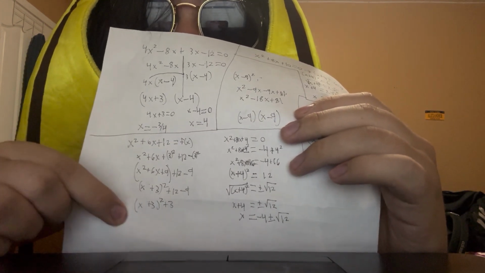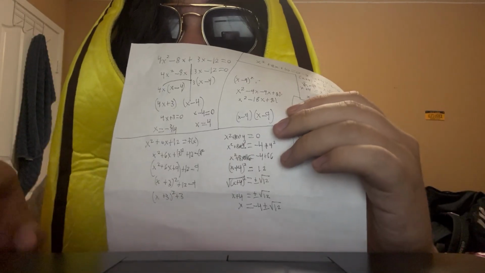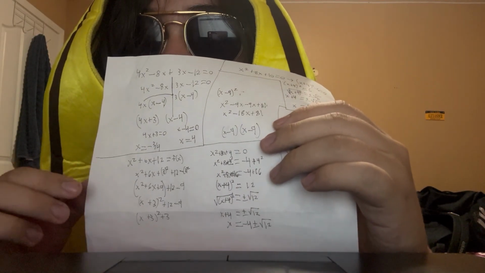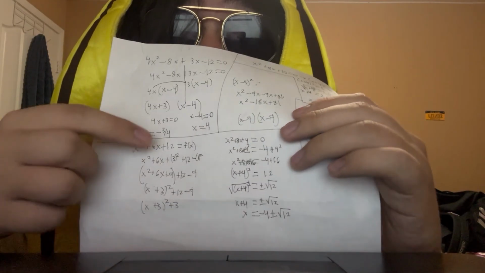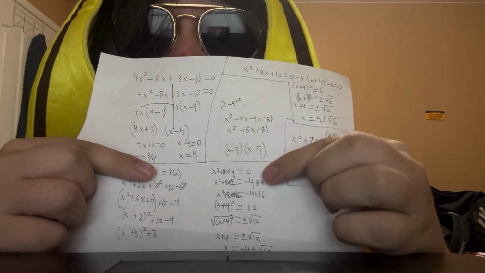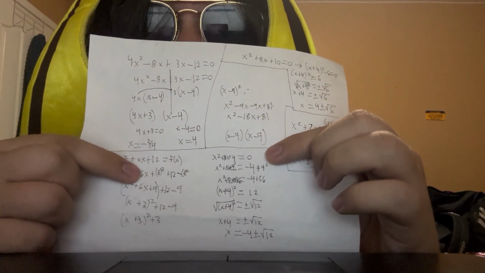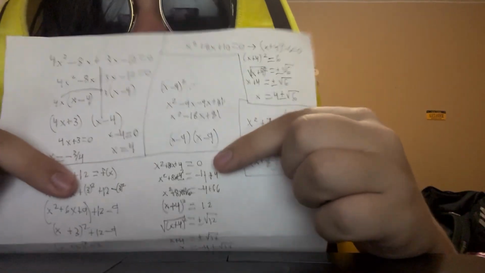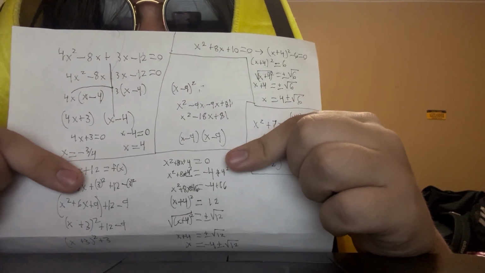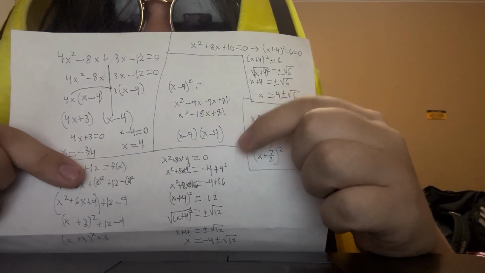And now we can use that to find both x terms. It's pretty nice, right? But that only really works if it's f of x. What if it equals 0? These two things are different. When it is equal to 0, it becomes a different equation altogether. How do we do this one?